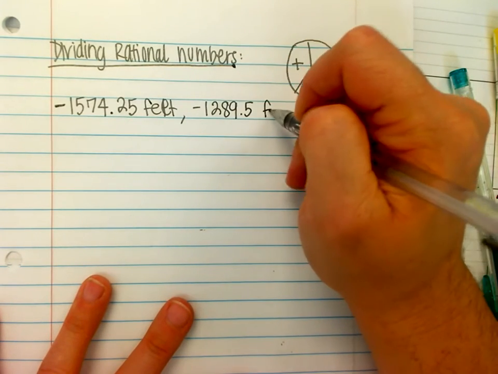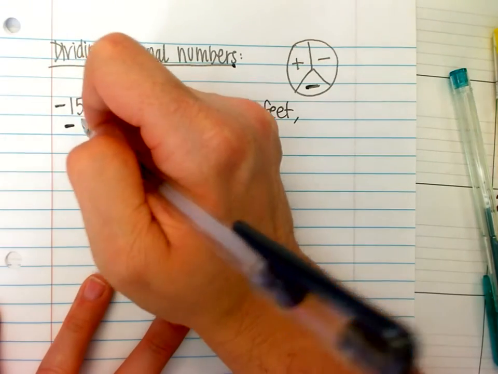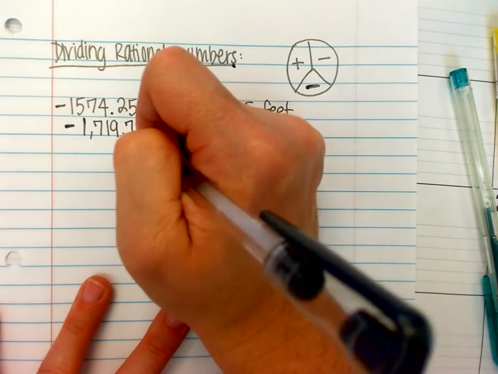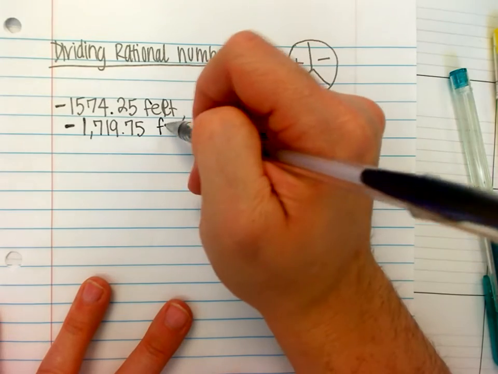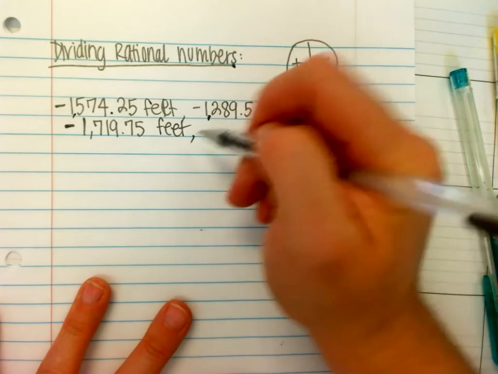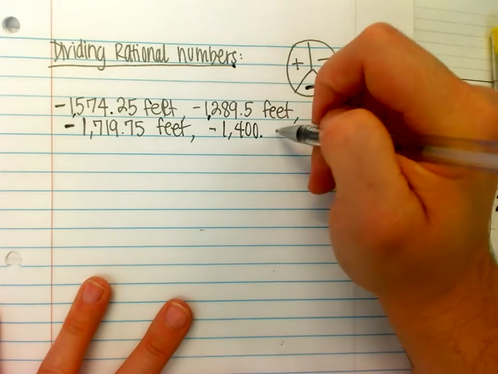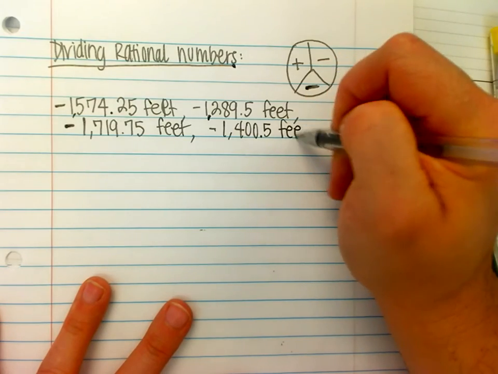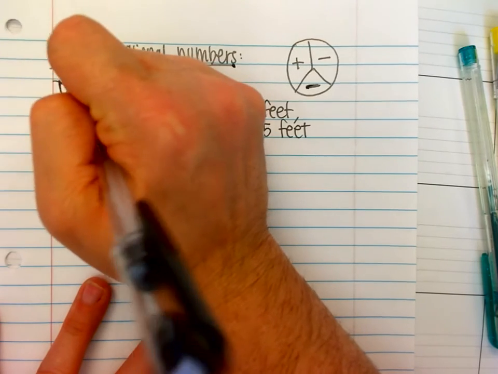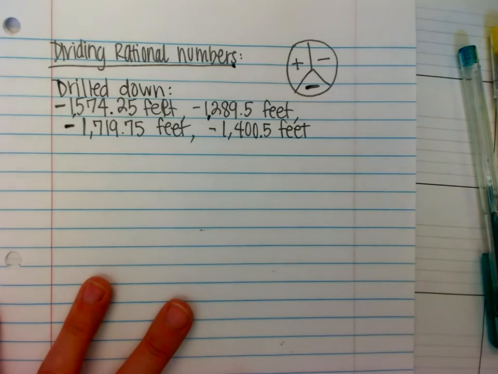1,289.5 feet down. The third day they drilled down 1,719.75 feet down. And on the last day they drilled negative 1,400.5 feet down. We want to know what the average is.